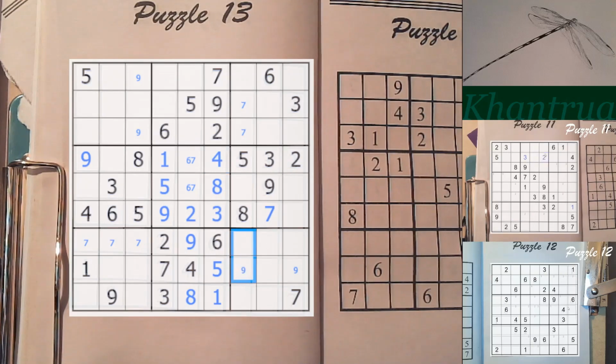Puts a 3 in one of those two cells. Okay.